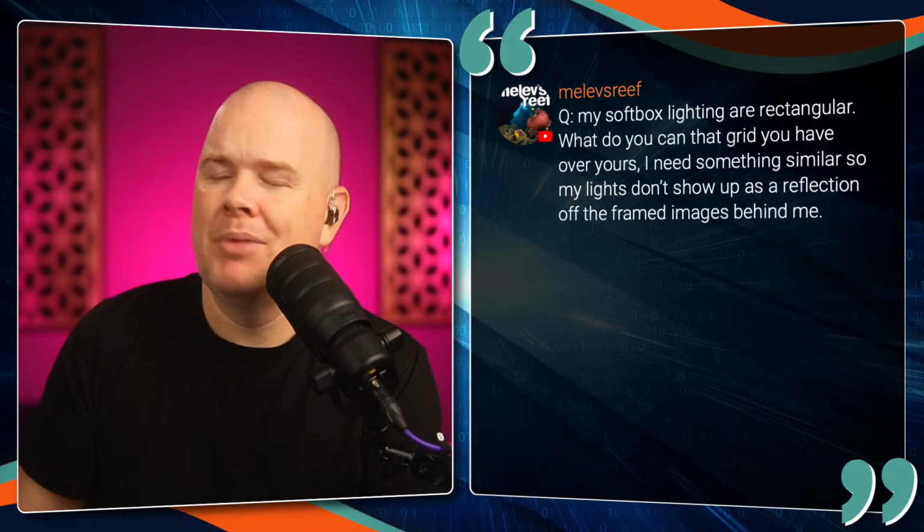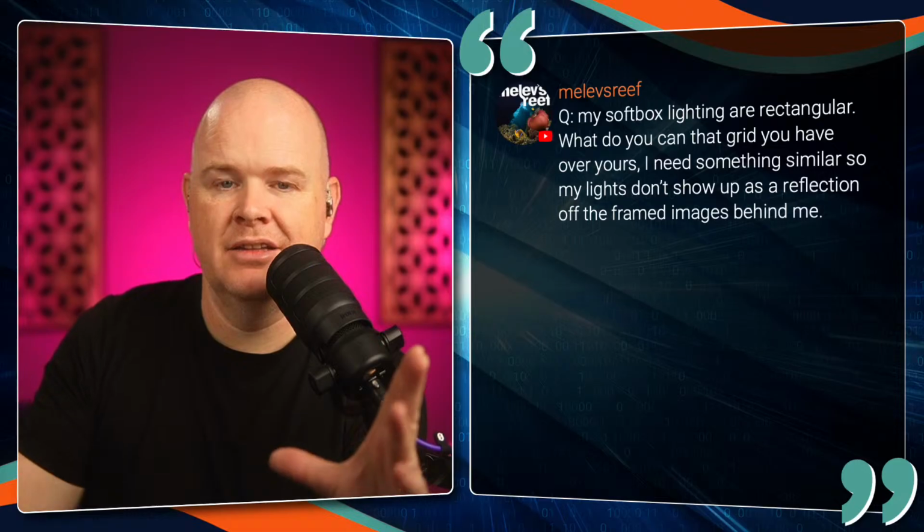So the question then is, the soft boxes are rectangular. Depending on what brand they are, you may well still be able to get a grid that is going to fit to them. So again, it depends on what the lights are that you've got. But you may well be able to get a grid that fits over them, because they have to fit into a certain space. They do tend to be pretty bespoke to that particular brand of light. So that would be what I would suggest: check with the manufacturer to see if there's something that will fit into them or cover them.